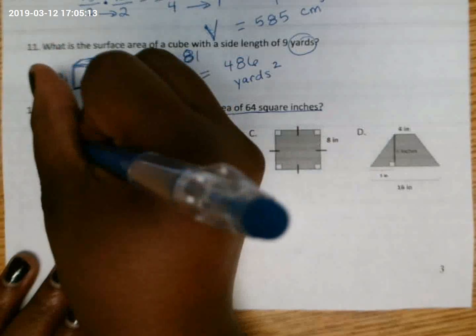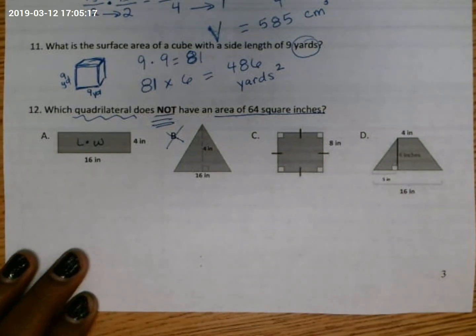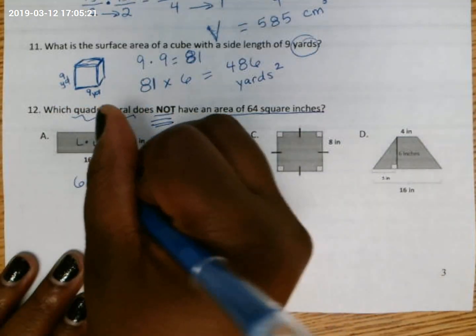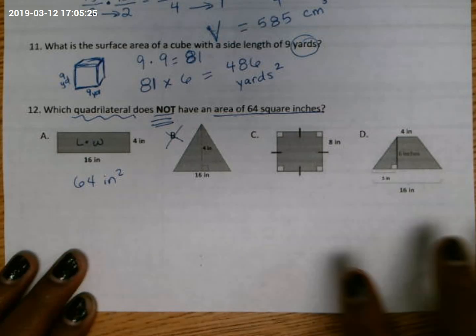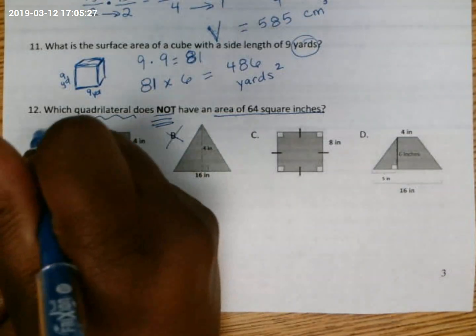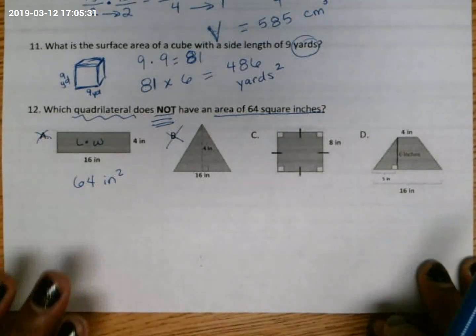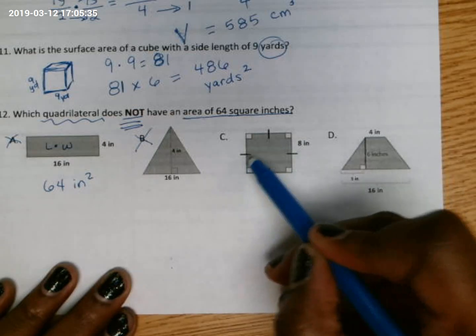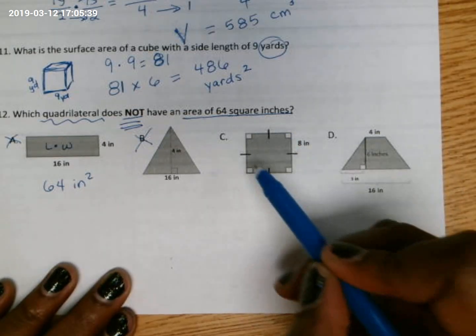So this is a rectangle, so I know I'm going to find length times width. And 4 times 16 is 64. So this is 64 square inches. And now we can skip over this one, right? And we know A is not it because it does have an area of 64. So now let's go on to the square. These lines here tell us that each of these sides are the same length.